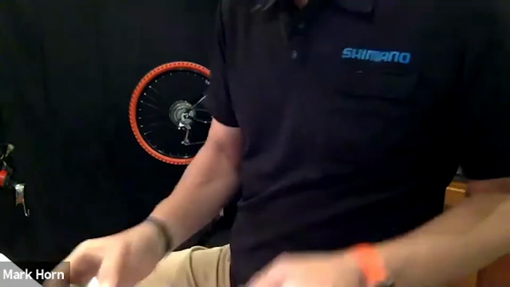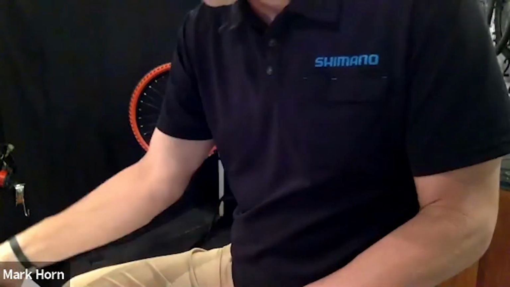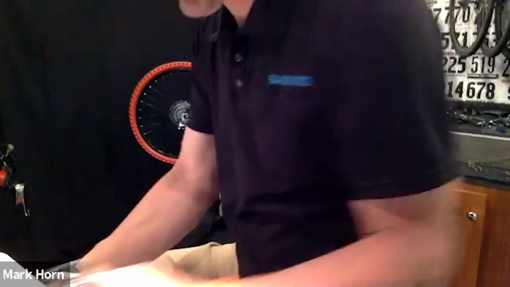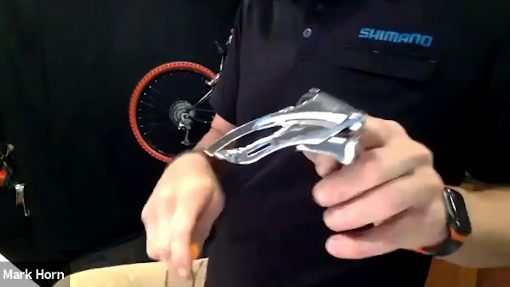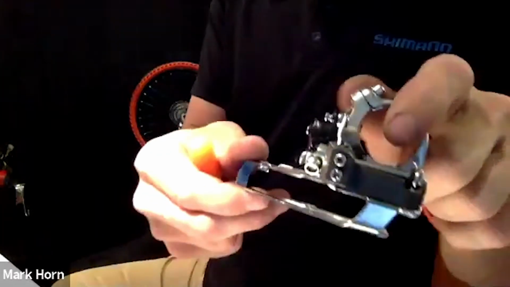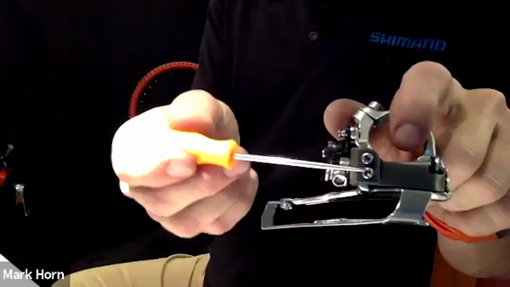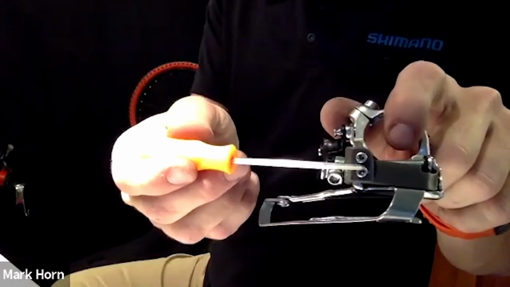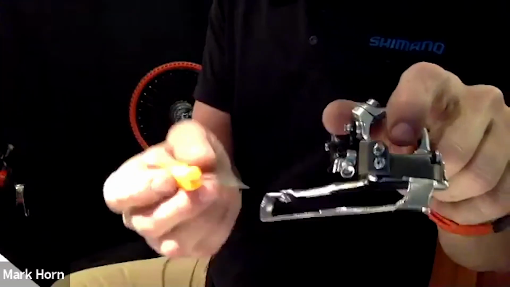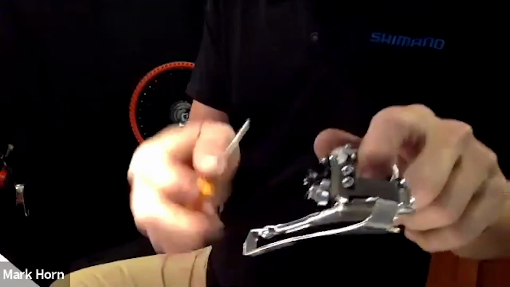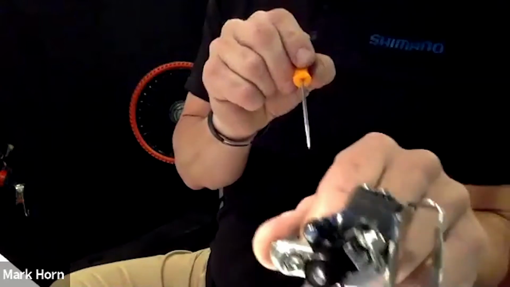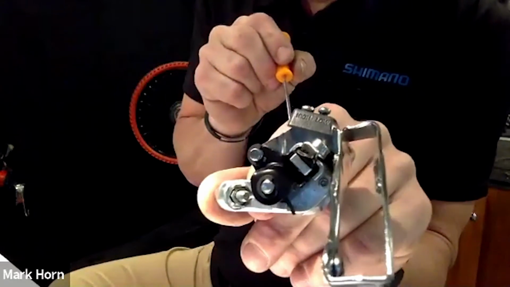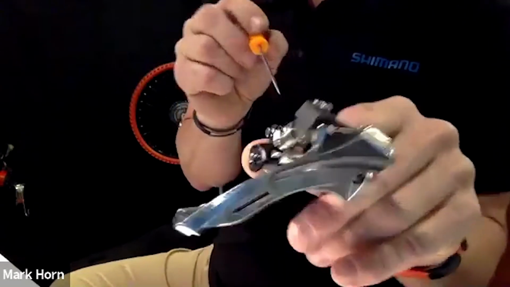What you're going to see when you go to do some adjustments on a derailleur, the first thing you see when you look at it, is what catches people in a bad way here. First thing you see are going to be these two Phillips head screws right here. These are called the limit screws. They're generally labeled with an H or an L. This one actually says, I think, high or low, right next to the limit screws.